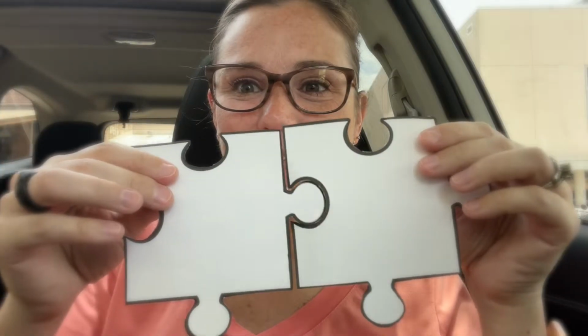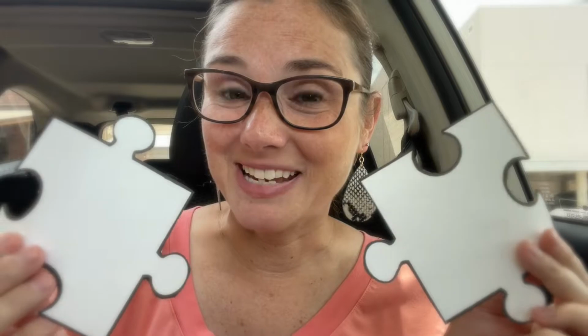Good morning, scholars. Today, we're going to talk about puzzles. Have you ever tried to put a puzzle together before? Sometimes it can get really complicated. But did you know that the surface of our planet is kind of like a puzzle? We're going to learn about plate tectonics today and how those puzzle pieces come together and what geological events happen at those boundaries. It's going to be awesome.